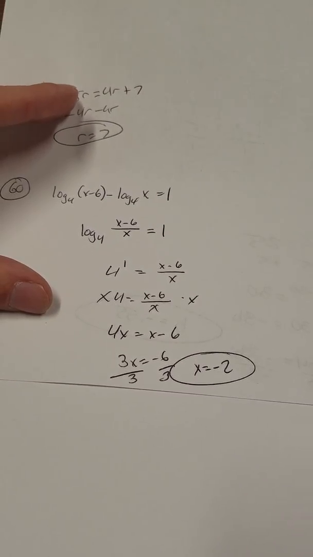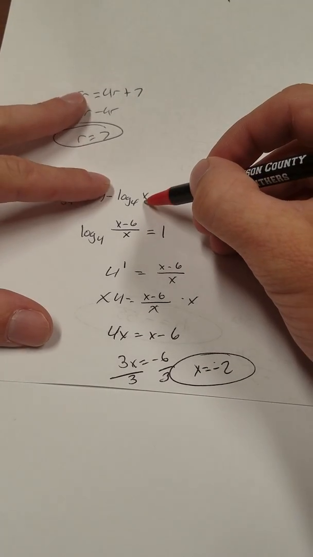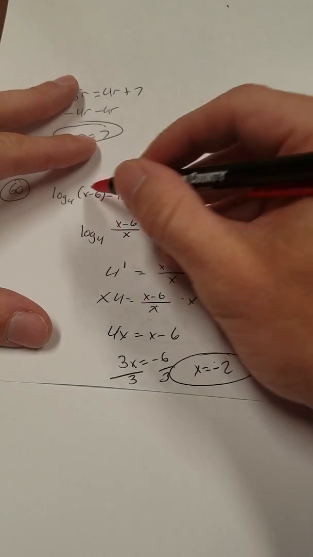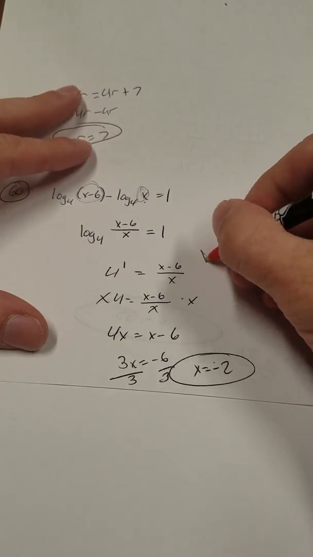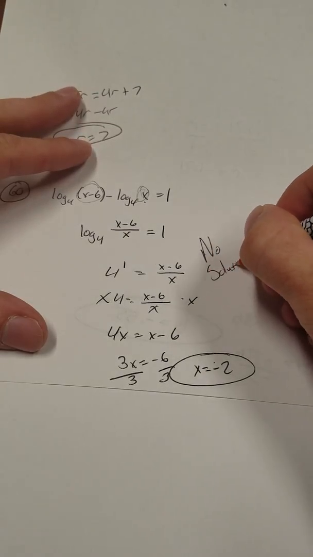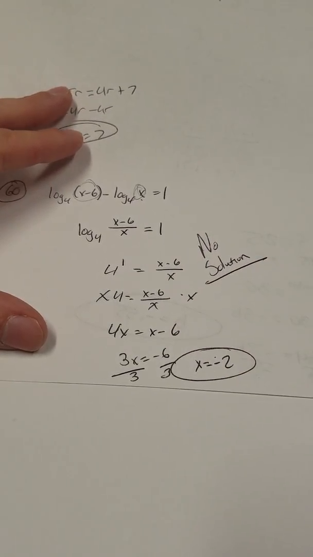Okay. However, this causes an issue. If you plug the negative 2 back in, it gives you a negative right here. This can't be a negative. So this actually turns out to be no solution because of the negative 2. Okay?